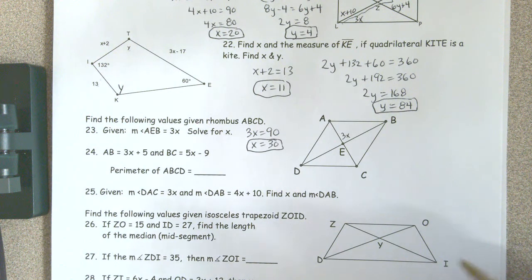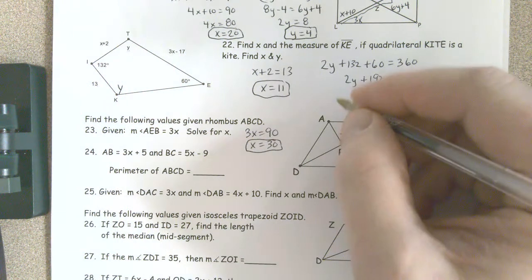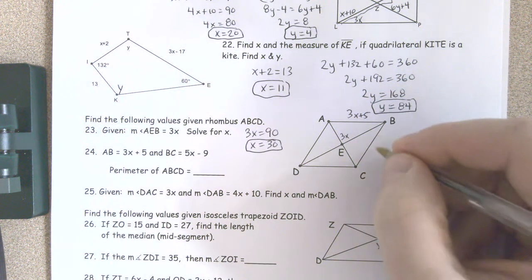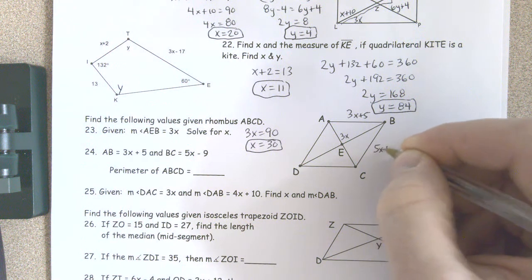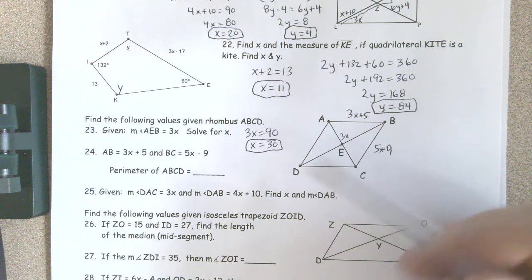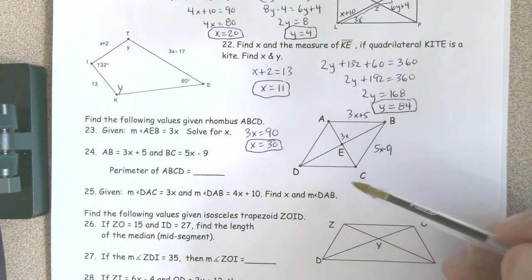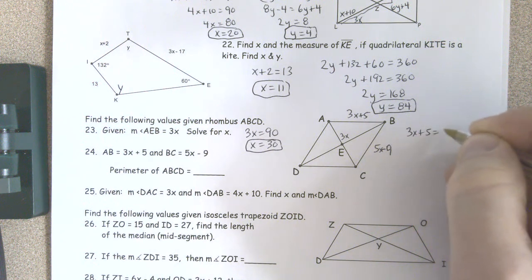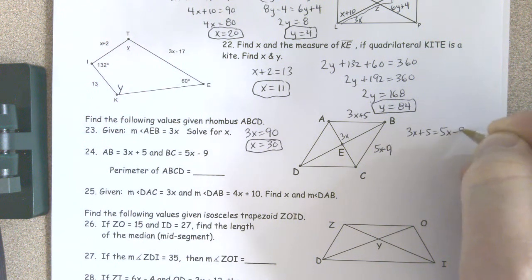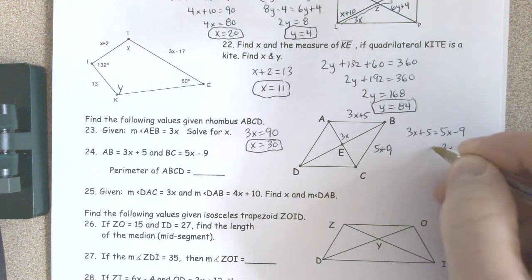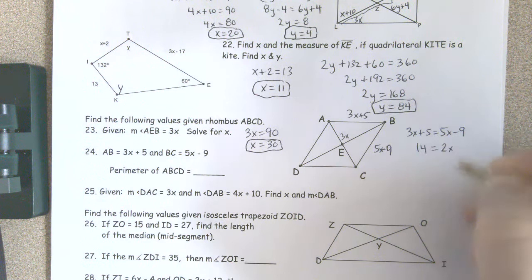Okay, 24 says we have AB is 3x plus 5, and we have BC, which is 5x minus 9. Again, this is a rhombus, so we know that all four sides have to be the same. So I'm going to find x first. 3x plus 5 has to be equal to 5x minus 9. If I subtract 3x, I get 2x, and I add 9, I get 14. So x is going to be 7.